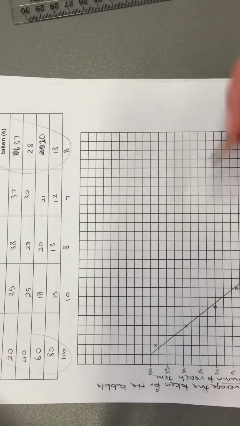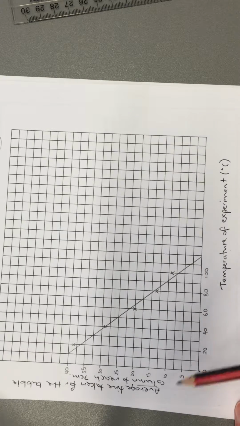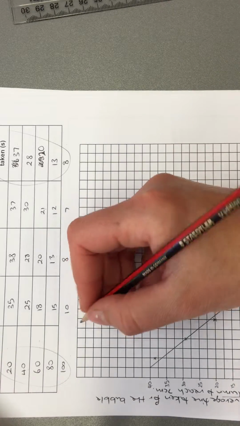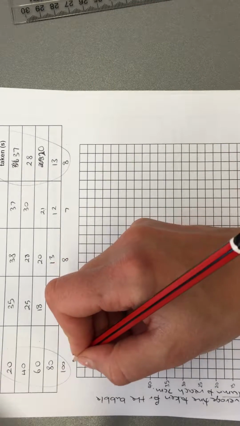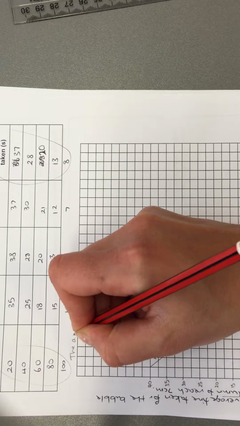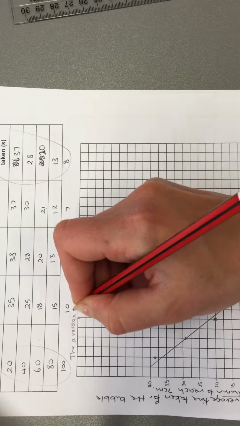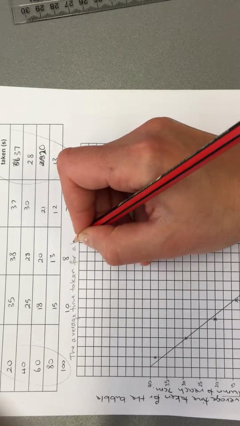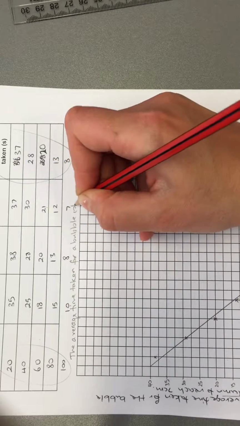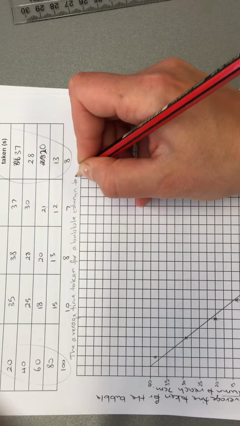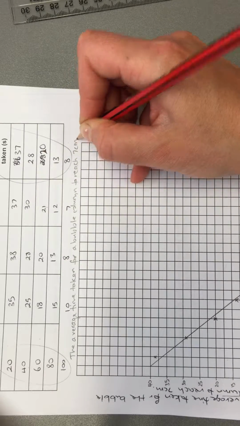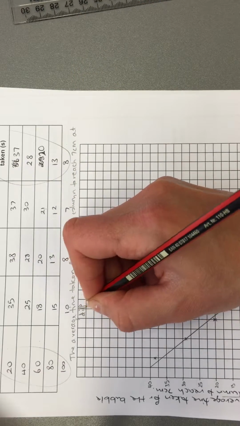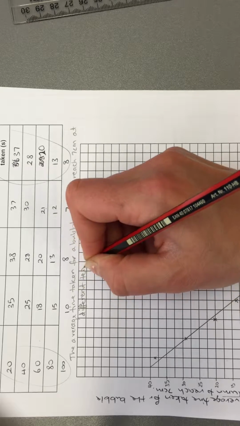Now we need to include a title. So the title of this, if we look at the 2 different axes labels that we've got, we'll try and include them in the title. So it'll be something along the lines of the average time taken for a bubble column to reach 7 centimetres at different temperatures.